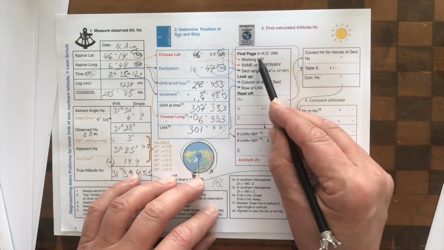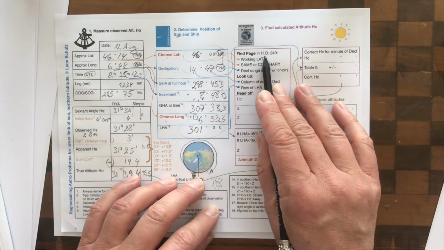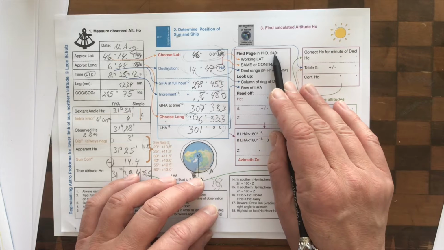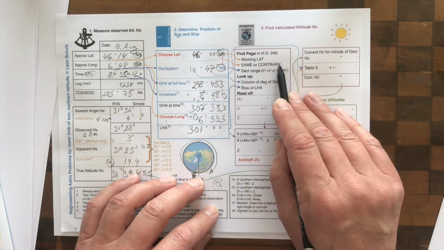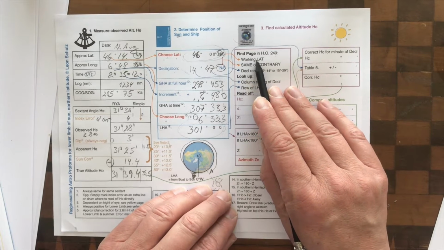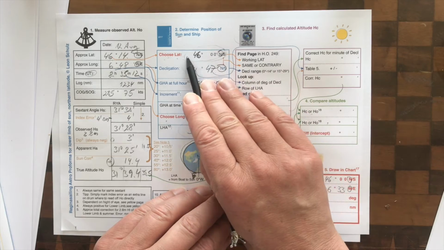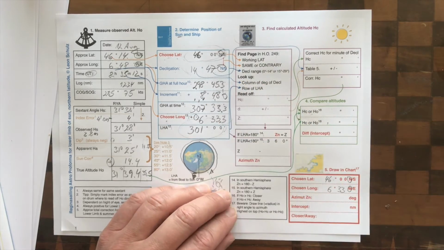So that's what I've done. So what do you do? You open that book, and that book is called HO 249, a fancy word for Sight Reduction Tables for Air Navigation. You find the page with your working latitude. What's your working latitude? You have the orange arrow here. There, 46 degrees. So that's what I've printed out here.